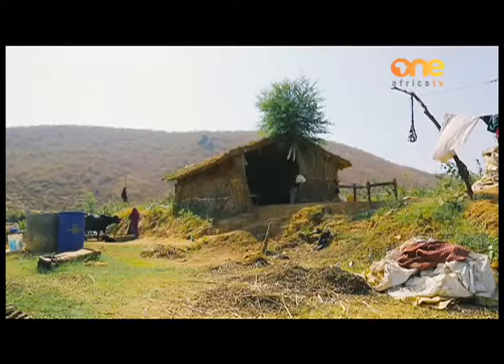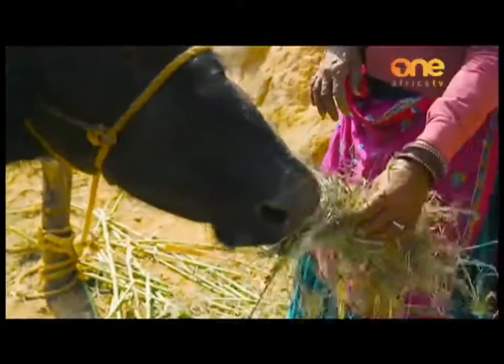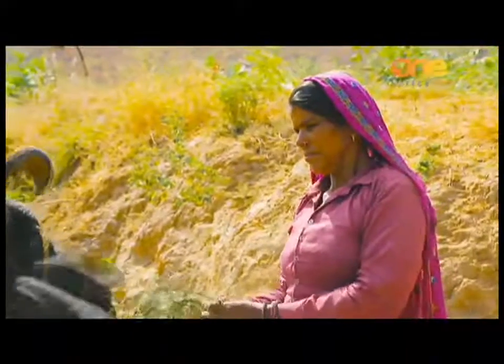Jamuna Devi, a farmer, lives near one of the migratory corridors. Jamuna no longer needs to rely on the forest for her family's survival.